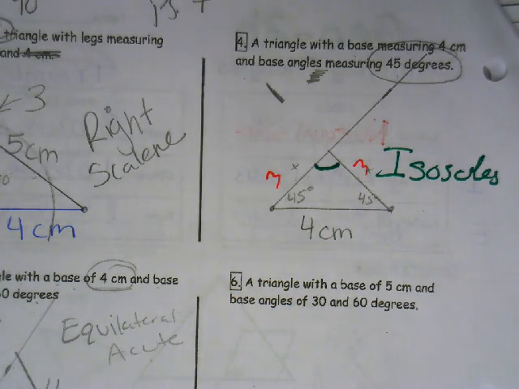What's 45 plus 45? You already have the 90. What's left over? So what does this angle have to measure mathematically? 90. So if you don't have a protractor, you can actually do the math to figure out the third angle. So you technically don't need a protractor. You can do the math, add these two, subtract from 180, whatever you have, either an obtuse number, an acute number, or a right number, you can do it all.